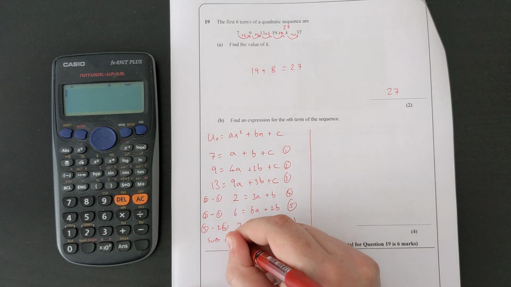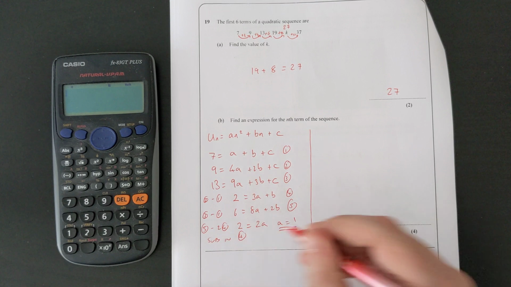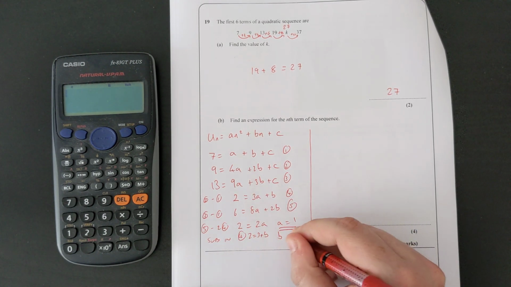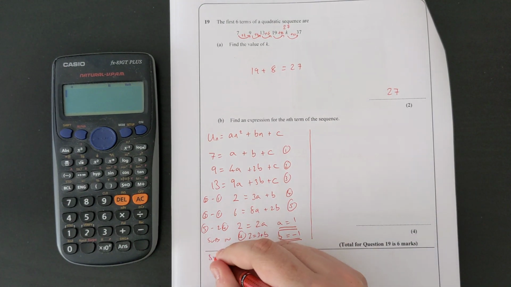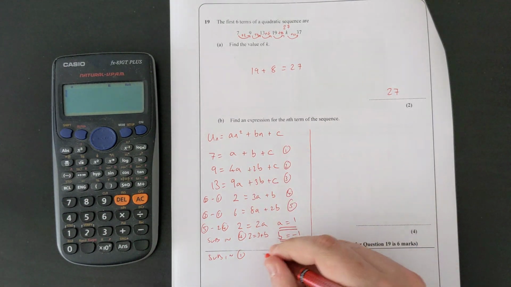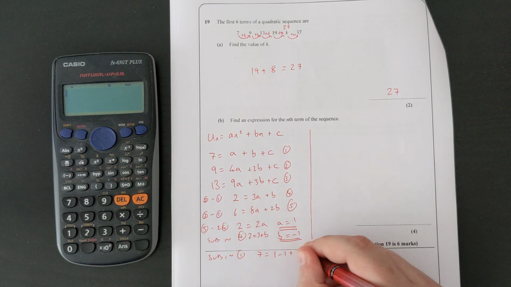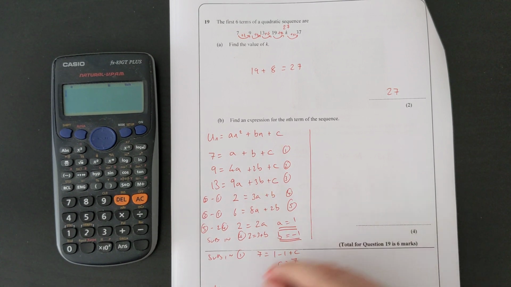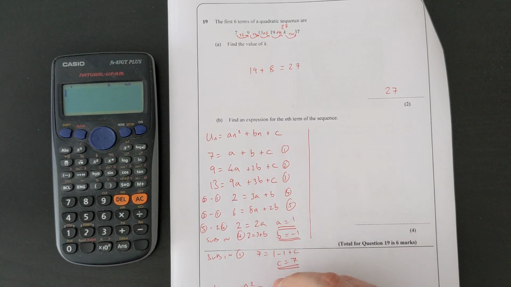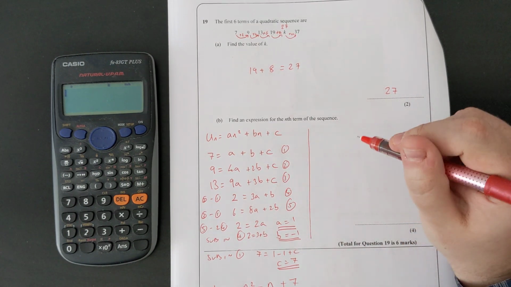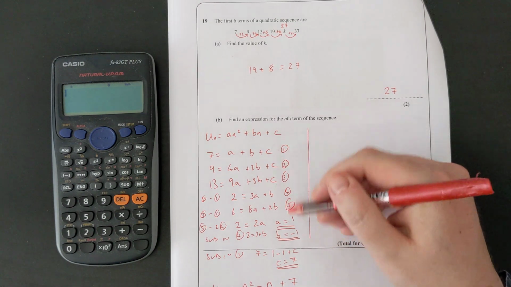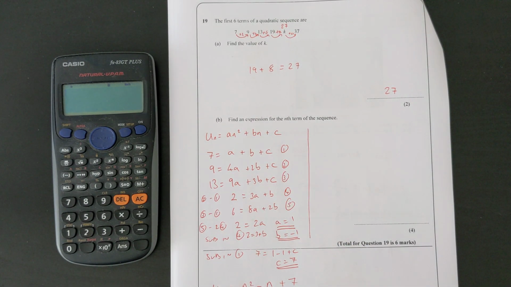Then I'm going to sub back into equation 4. So I get 2 is equal to 3 add b. So b is equal to negative 1. And then I'm going to sub back into equation 1. So I get 7 is equal to 1 subtract 1 add c. So c is equal to 7. In other words, un is equal to 1n squared, subtract 1n, add 7. Now that's how I would do that, and if you go on YouTube and find all those things your teachers won't tell you videos, they often have a variation of this without explaining how it actually works.